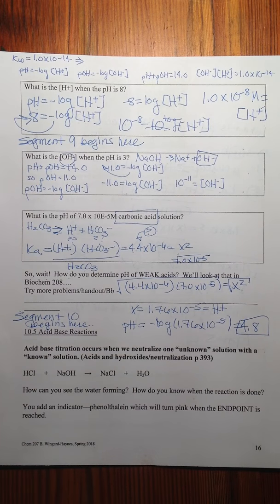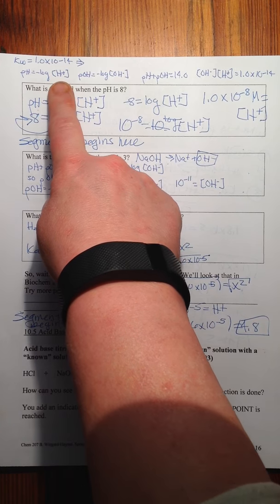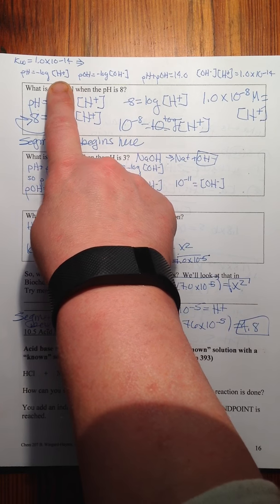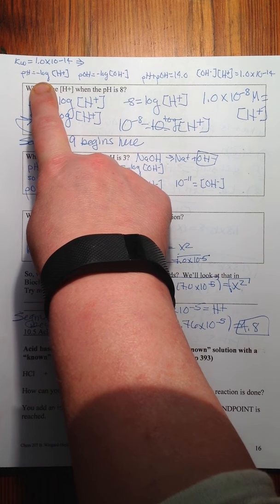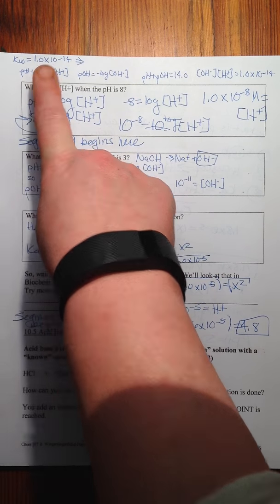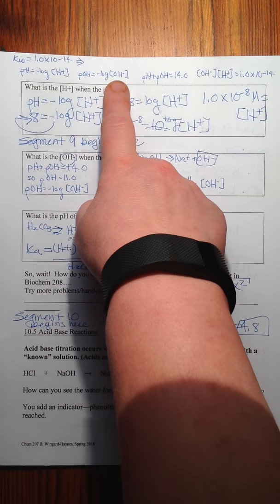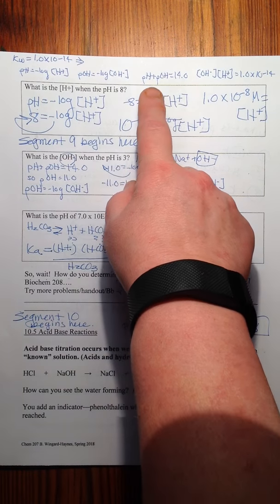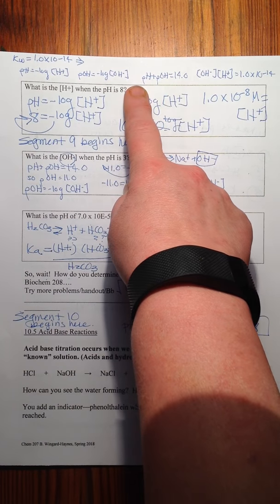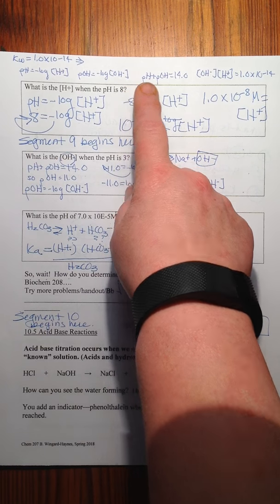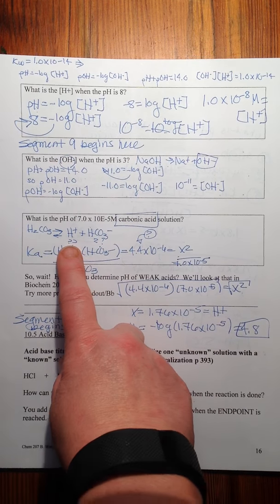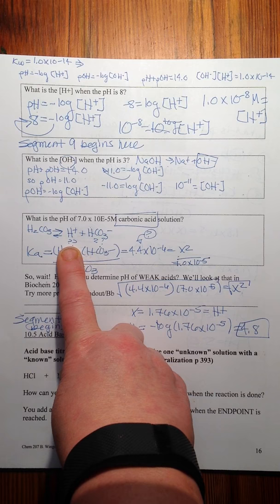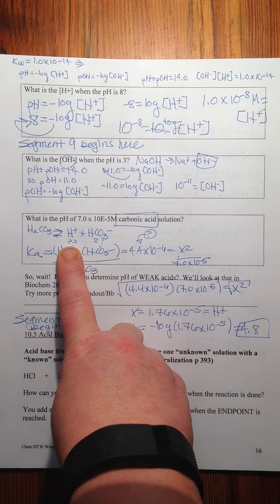In the last segment, we looked at pH, which is easy when we know what the H plus is. We just take the negative log, push negative, and that's our pH. If we get a base, we get the pOH, subtract the pOH from 14 and get the pH. Sometimes we don't know what our H plus is, and that's what occurs when we have a weak acid.